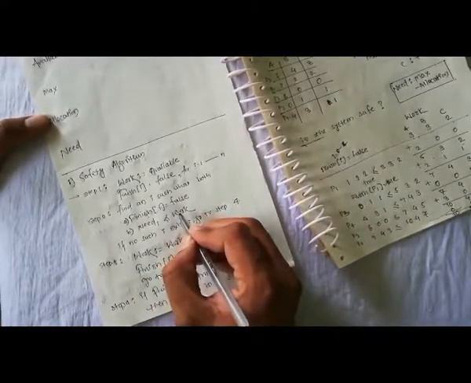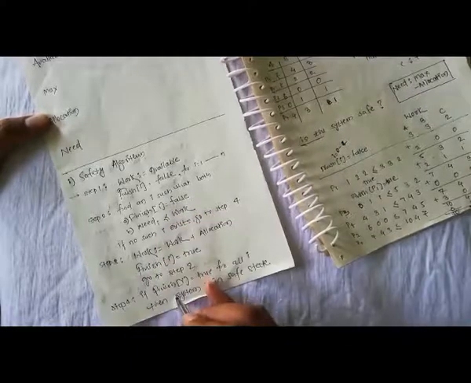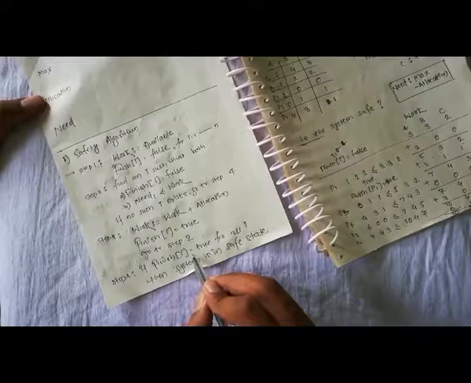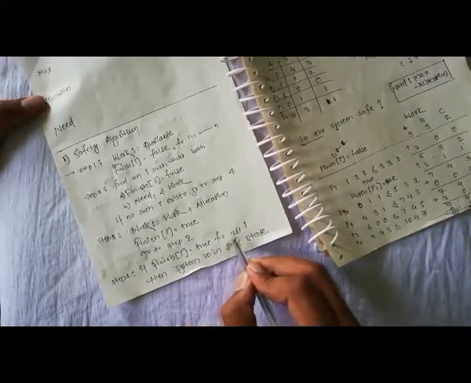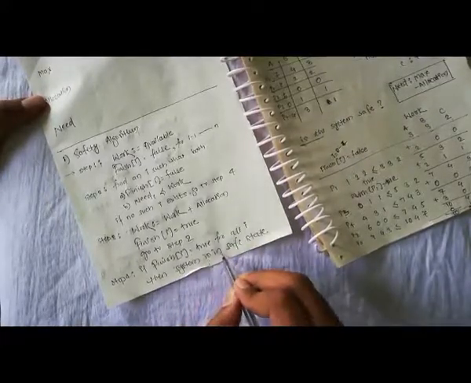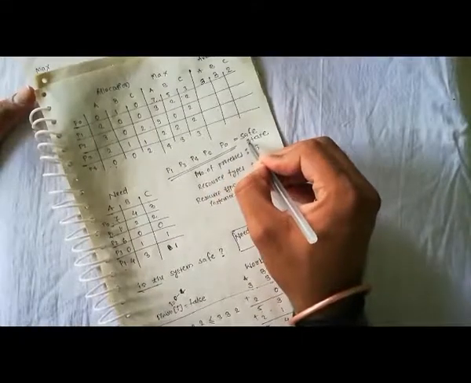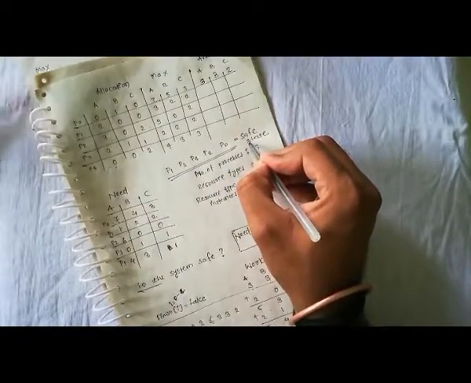If either condition becomes false, it moves to step number 4, and step number 4 says that if finish of I equals to true for all I, then the system is in safe state. That's why we have concluded that the process sequence P1, P3, P4, P2 and P0 gives you a safe state sequence.